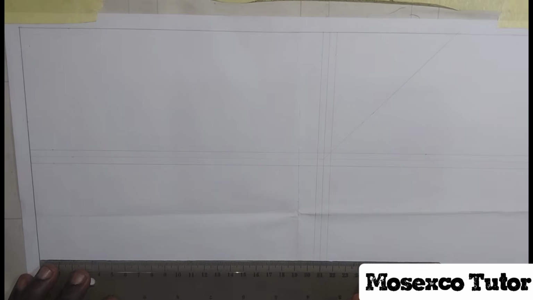So I started with 20.5 to the left. That means from the third line of that marginal line, 20.5 left. I join together as a straight line. So that first dimension is 20.5. That is the total length of the front view and the plan.